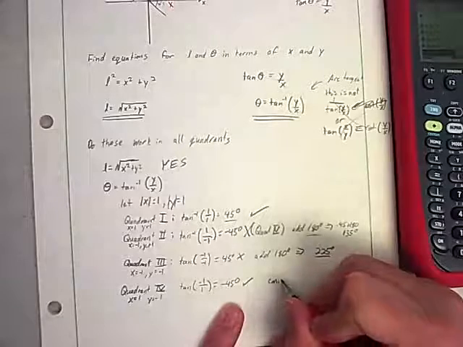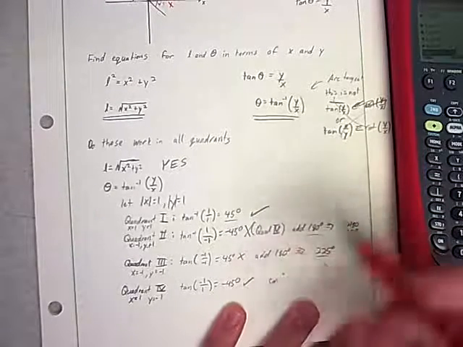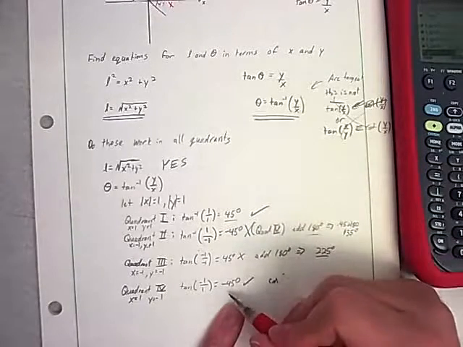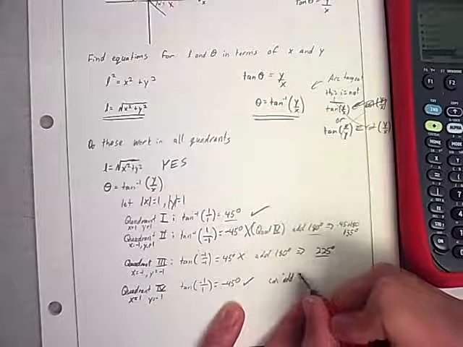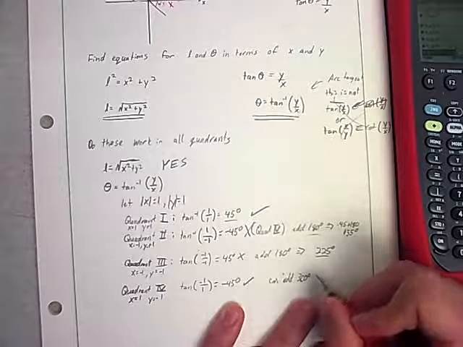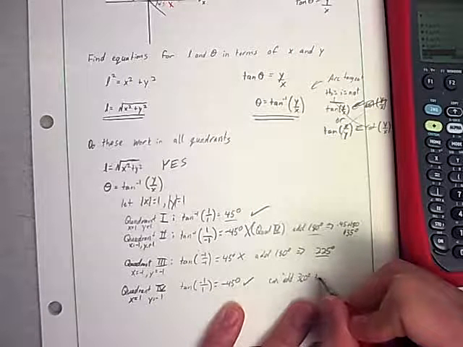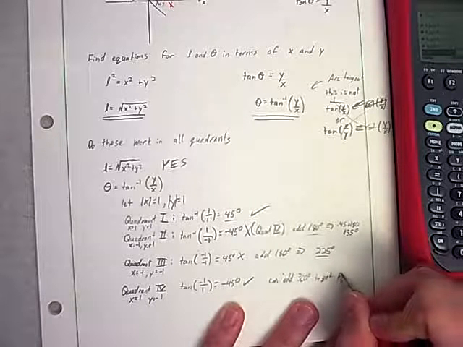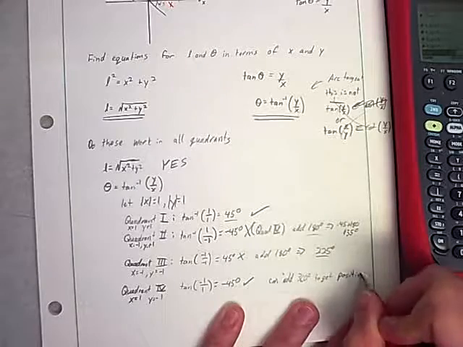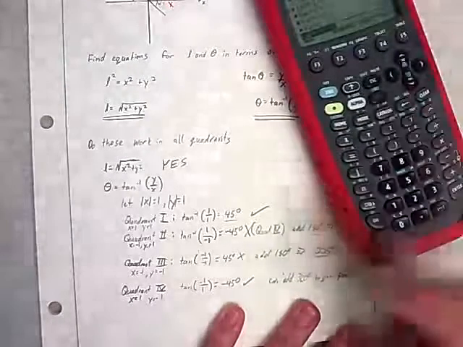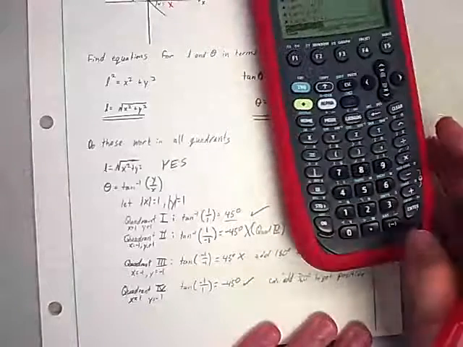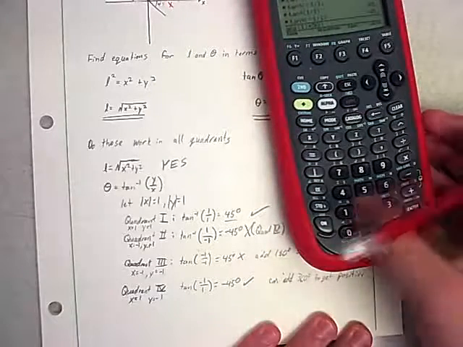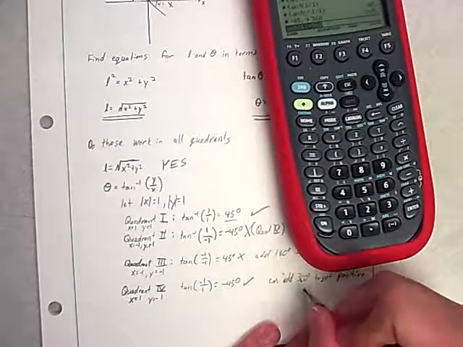If we don't like negative angles, we can add 360 to get a positive number. And so if we added 360, then we should get 315 degrees.